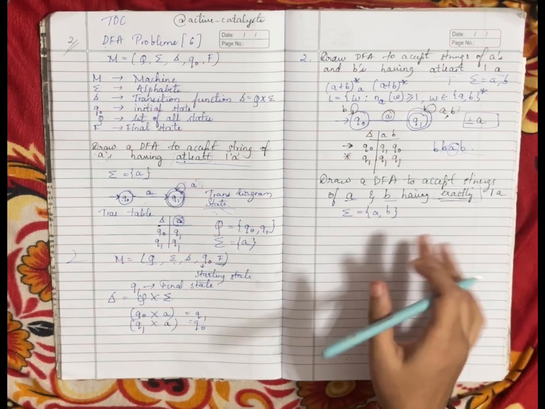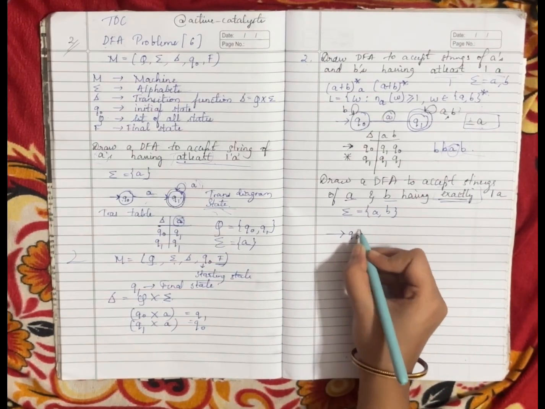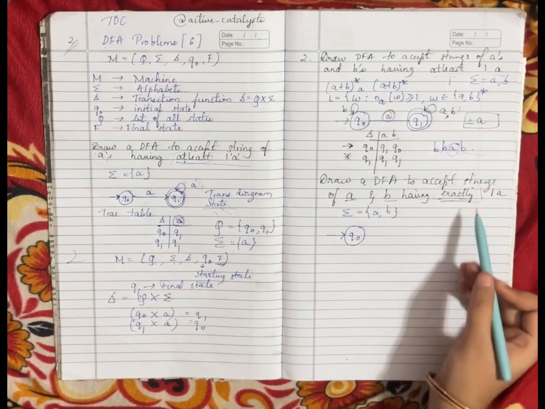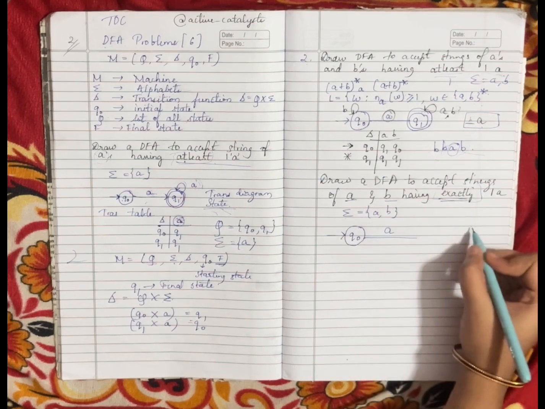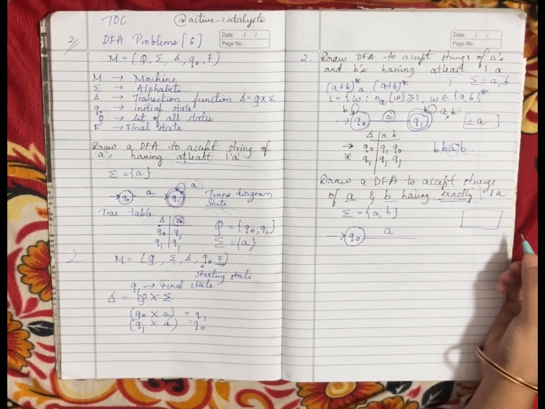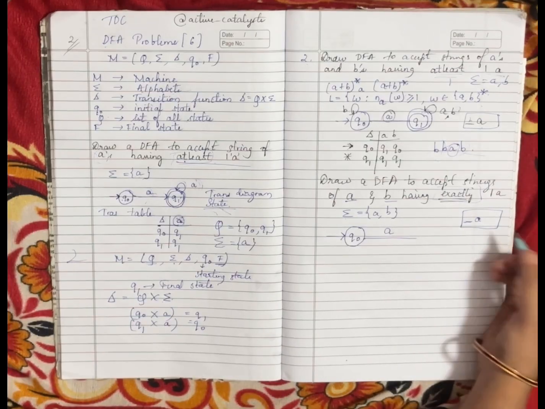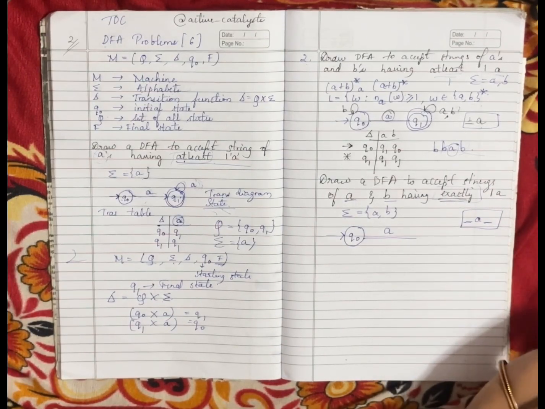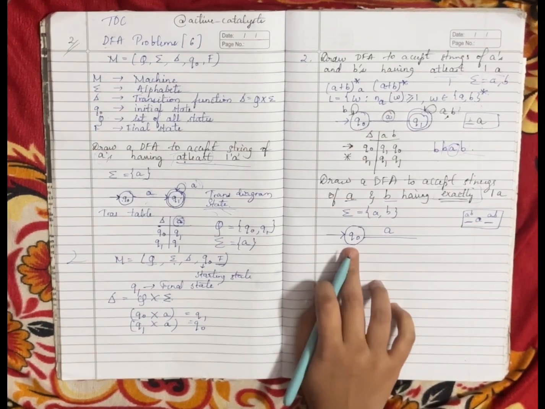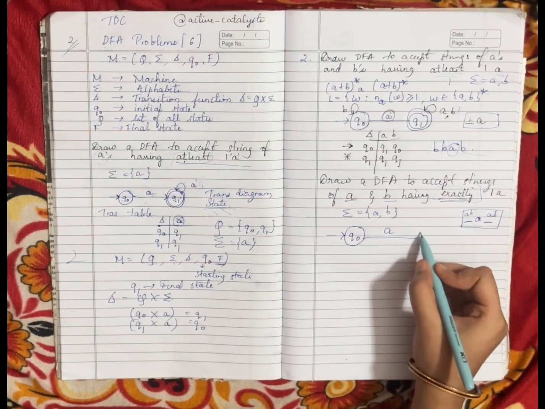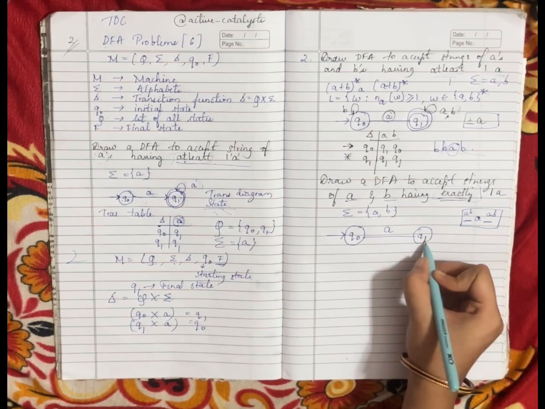Okay, then how do we draw? I'll just start with the initial state Q0. They have told one A to be present, so I'll take one A here. See, I'm always doing this because you should understand. One A should be there. Before that anything can be there. After that also any number of A's or B's can be there, right? Same thing I'll try to draw here. I hope you will understand. Just write the states Q0, Q1.